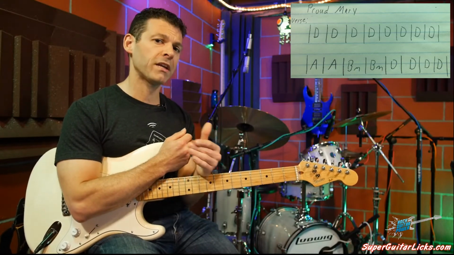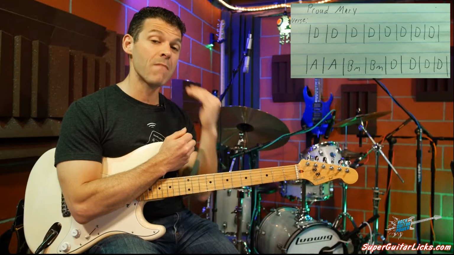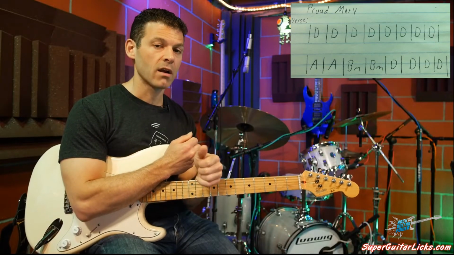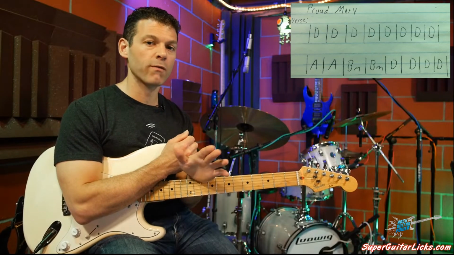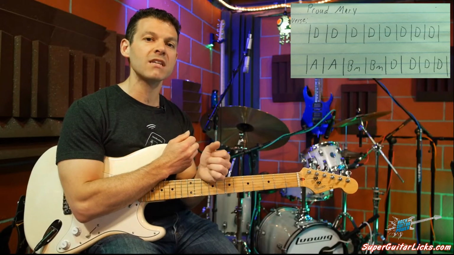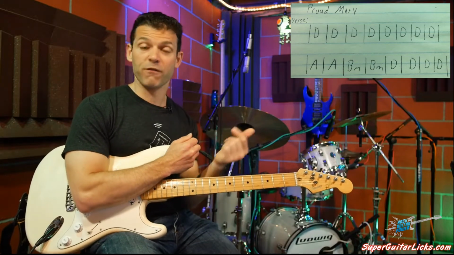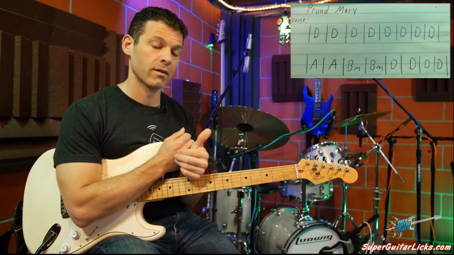But what's happening here is that because I'm in D major, but I'm playing a D minor pentatonic scale, there's a couple notes in there that don't fit, that are not within the key signature. And when I hit those notes, they sound off. They don't sound like they're working, okay?